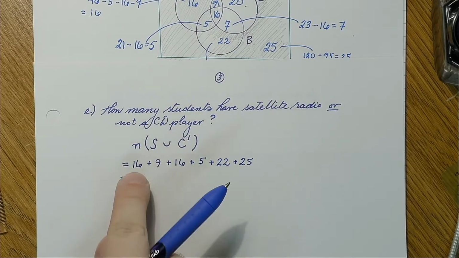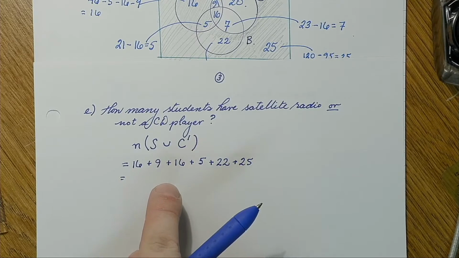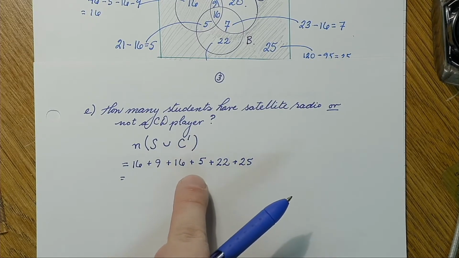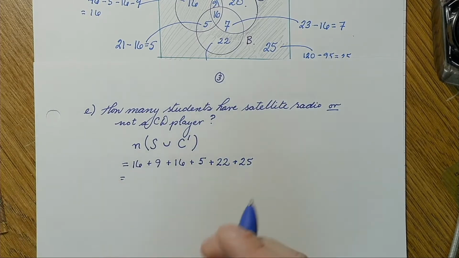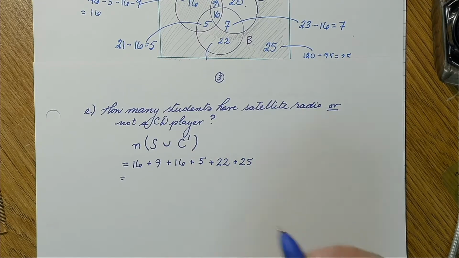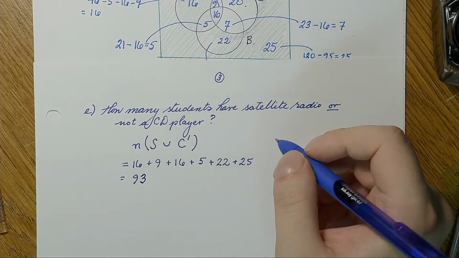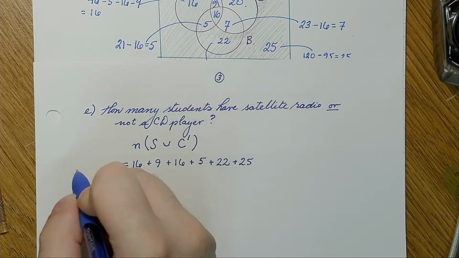Okay, so I have 16 and 16. That gives me 32 plus the 9, which gives me 41. Plus 5 then gives me 46, plus 22 gives me 68, plus the 25, that gives me 93. So that's kind of the direct.